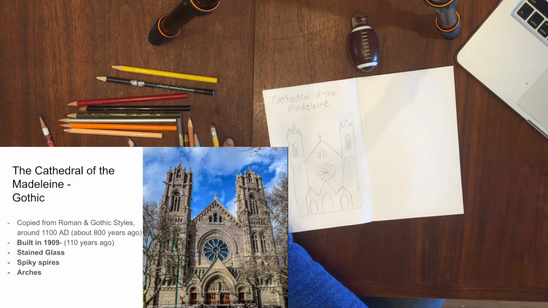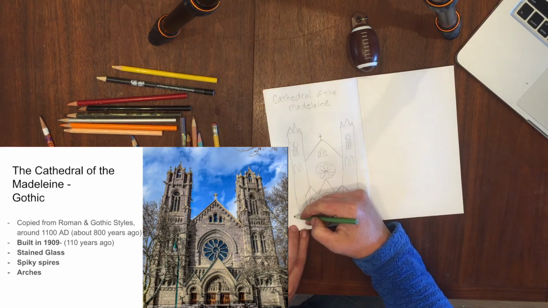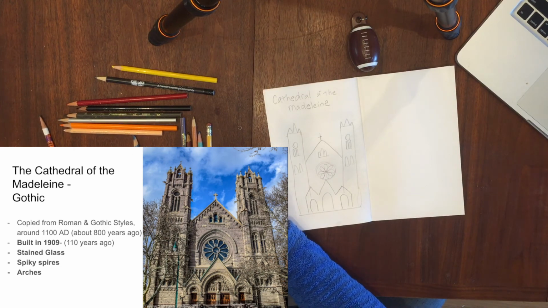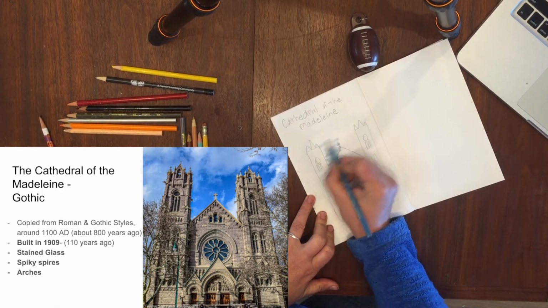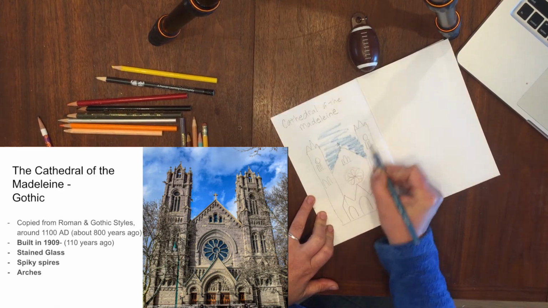Again, your sketch can have whatever you find that you think is interesting on the building. I'd like to see you sketch out. Put in some blue sky in the background.